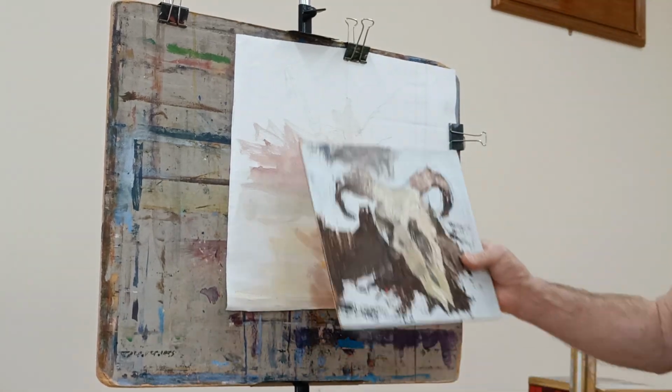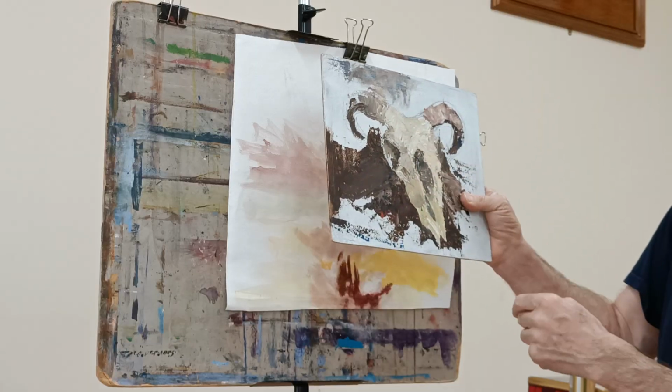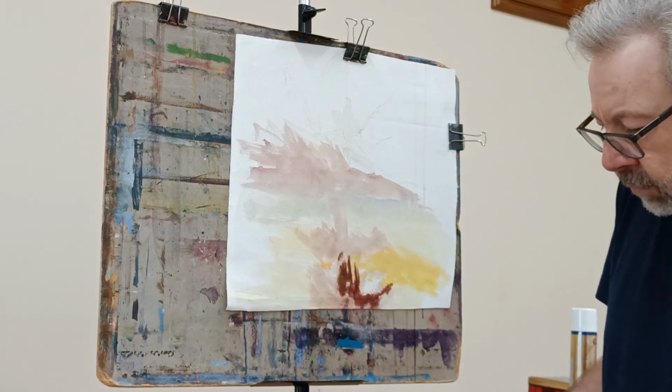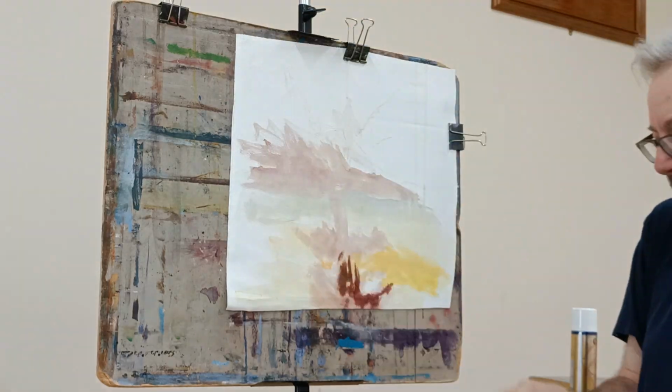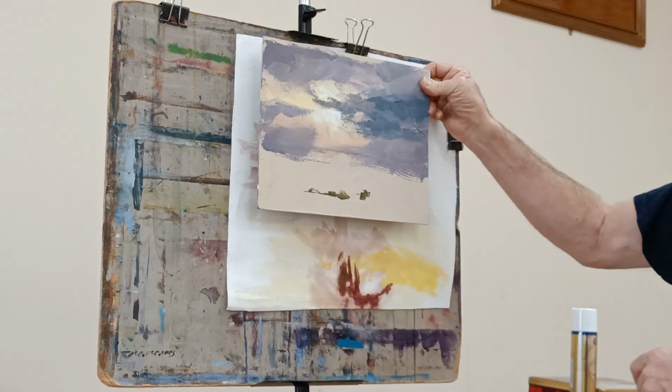This one was a little still life. Again, that's all palette knife. So just a few samples. That one was of a boat. Again, all palette knife work. This was sort of using big brushes.